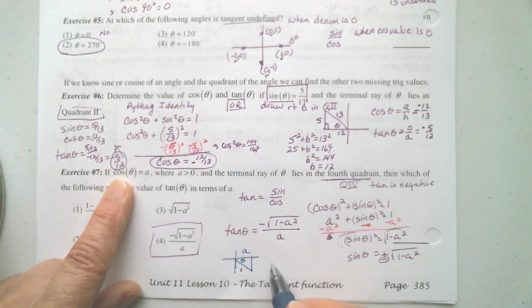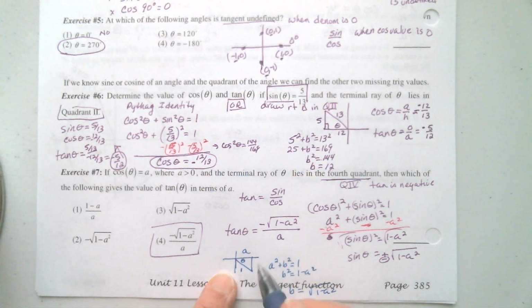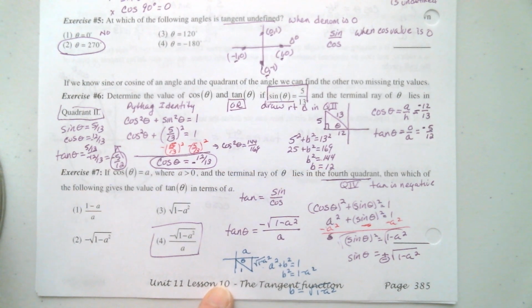Then I could say, okay, a squared plus b squared equals 1. Subtract a squared, and b equals the square root of 1 minus a squared. Then tangent is opposite over adjacent, so the square root of 1 minus a squared over a. But just remember you're in quadrant 4 where tangent is negative.